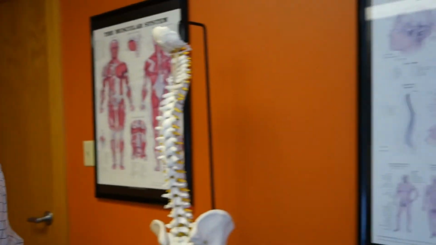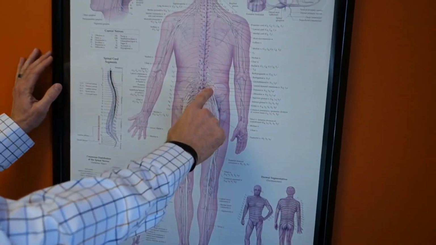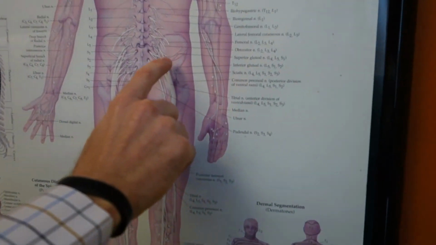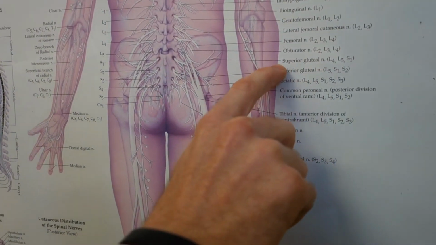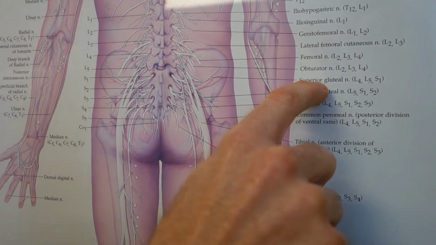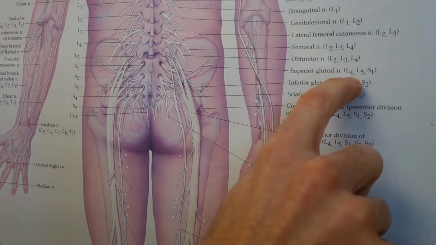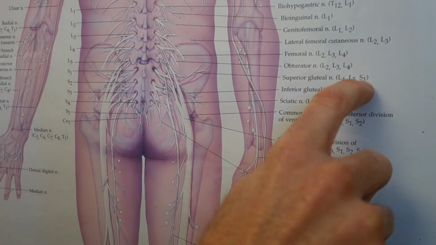So if you find out the gluteus medius isn't working right, again, the next question to ask is, what's going on between my brain and that body part? Again, if anything's not working right, that's what we want to know as a chiropractor. So in this situation, the nerve control of the gluteus medius is the superior gluteal nerve. The superior gluteal nerve, you can see on this chart, is controlled by L4, L5, S1.